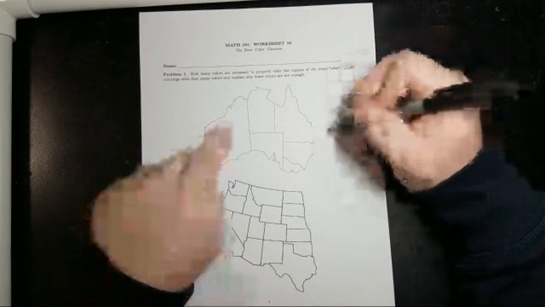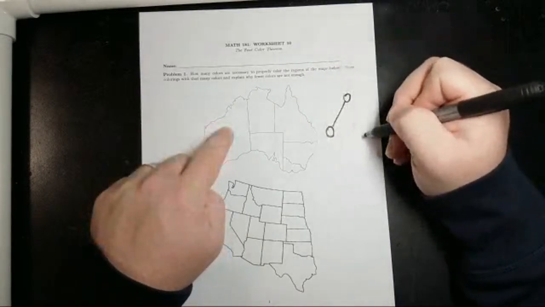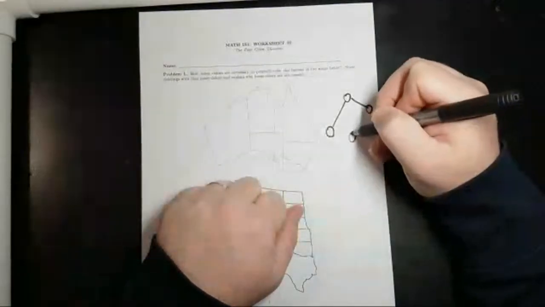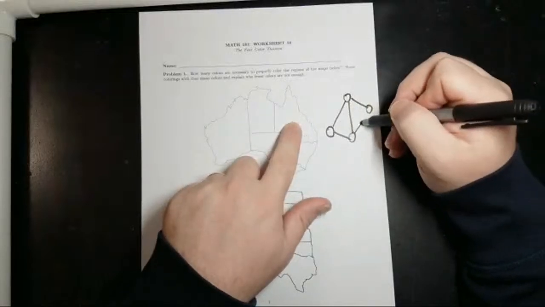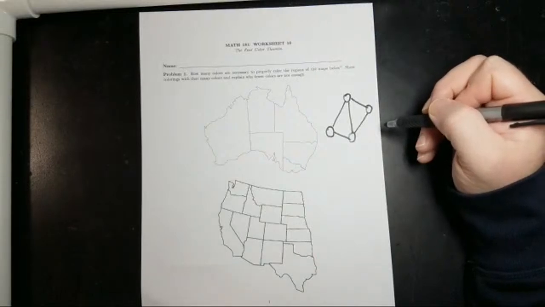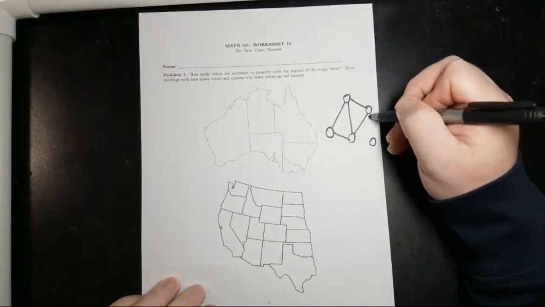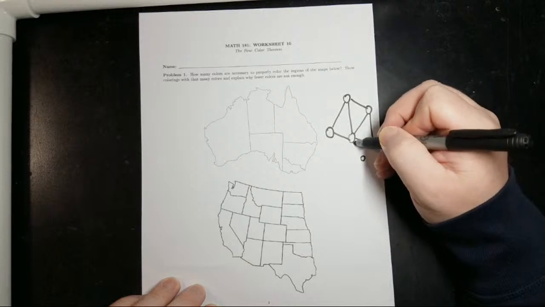But this one, if I were to do a connection here, these two have a connection. These two have a connection. It's also connected to here. You could label them if you wanted to by putting numbers into it or some kind of identification markers. Connection here with a little connection here.